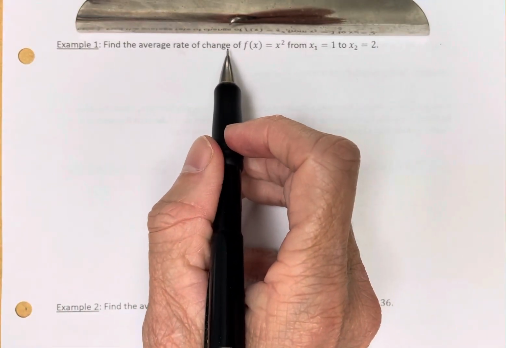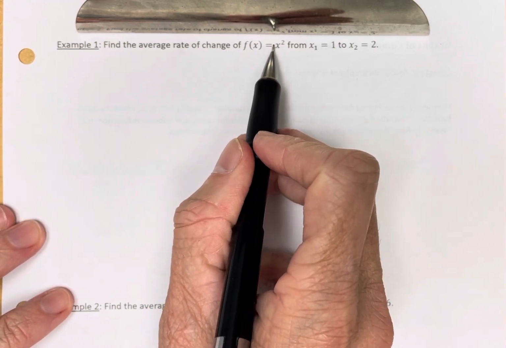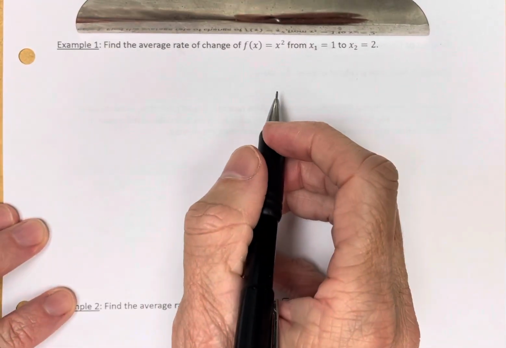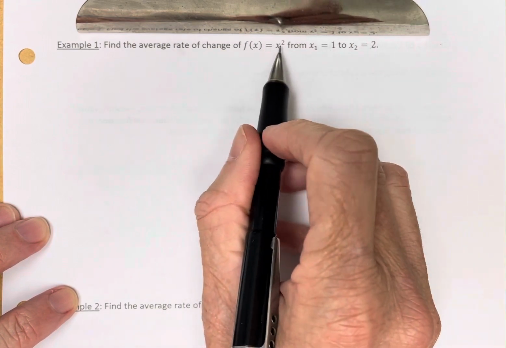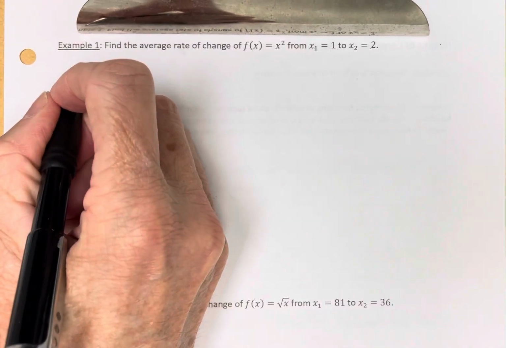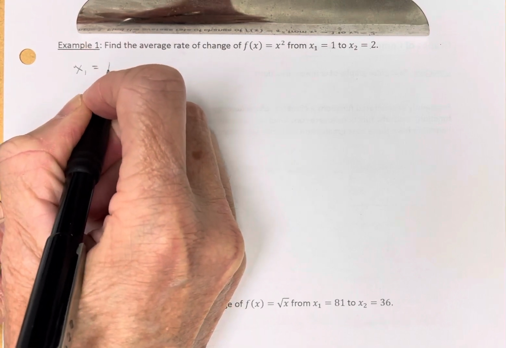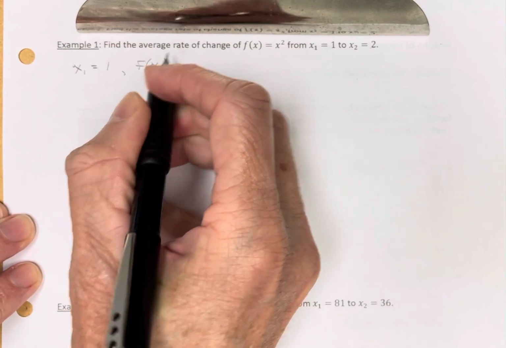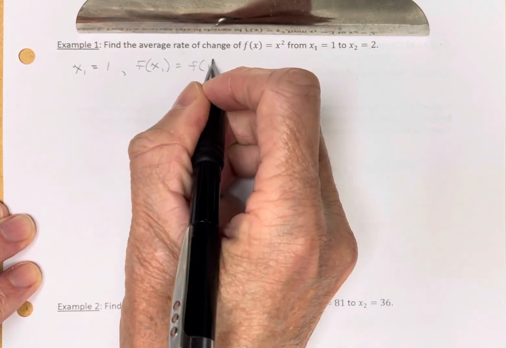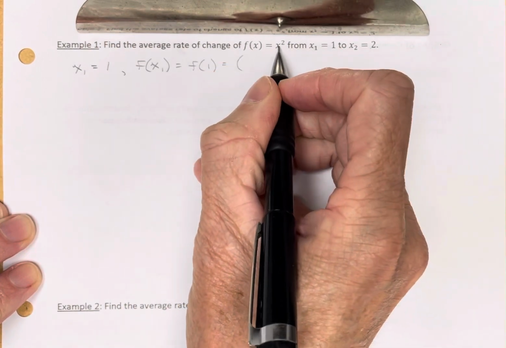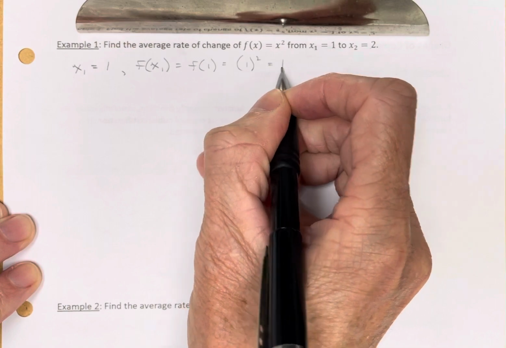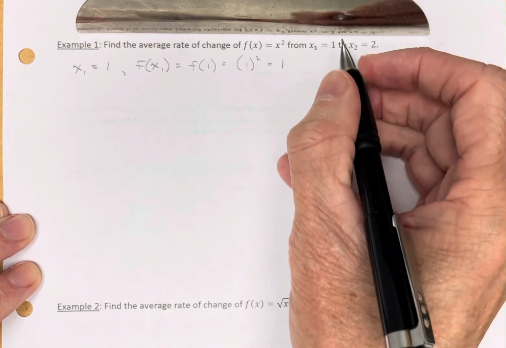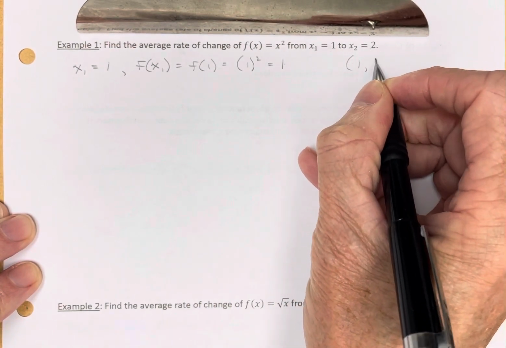Find the average rate of change of the function f of x equals x squared from x1 equals 1 to x2 equals 2. Okay, so from x is 1 to 2, what is the average rate of change? Well, x1 is equal to 1. f of x1, if I put 1 into the function, is equal to x squared. So I'm going to square the 1, which is equal to 1. So I know this point is the point (1, 1).